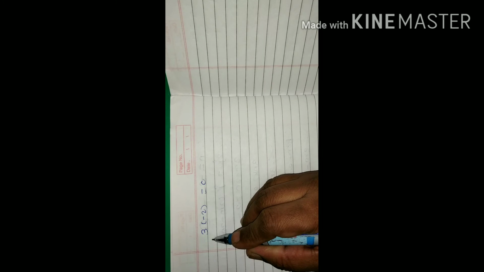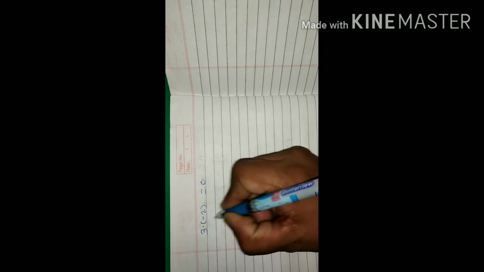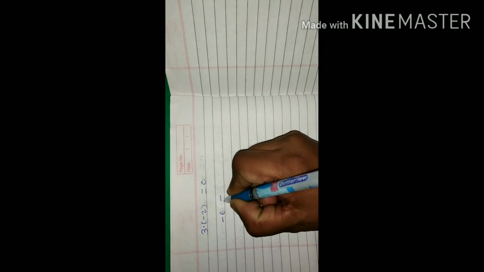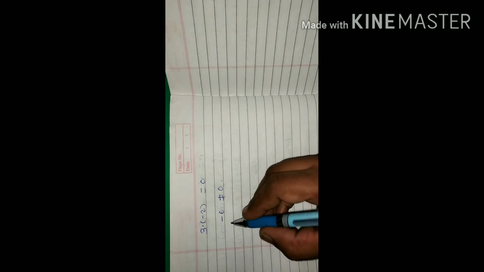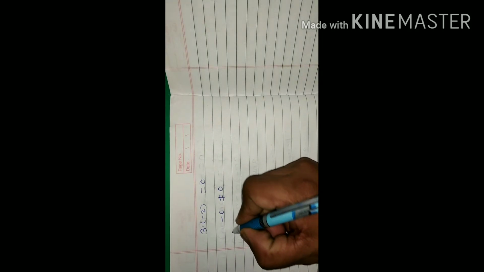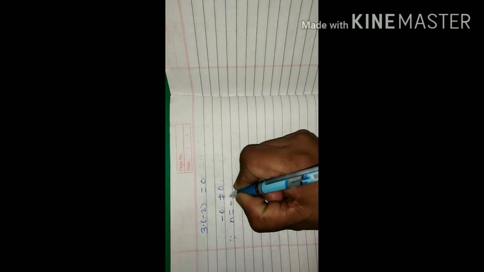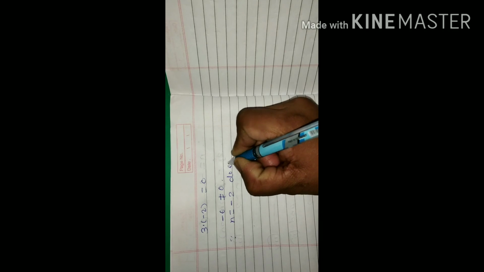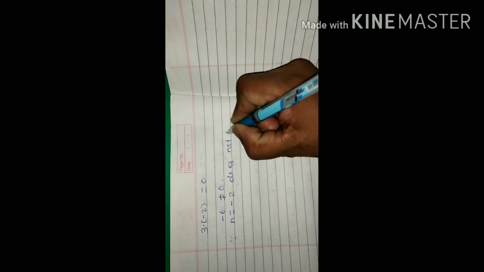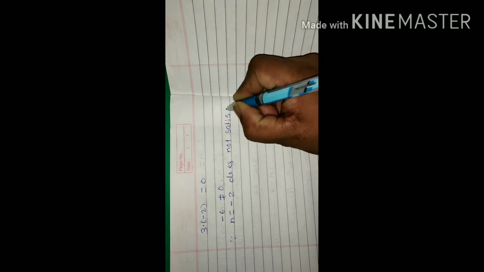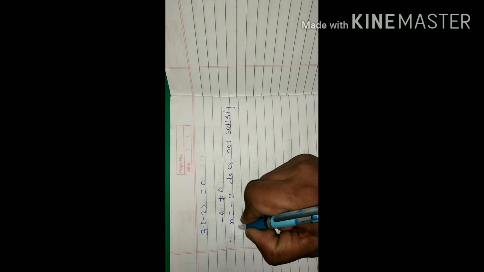But the multiplication of 3 into minus 2, we get minus 6. That is not equal to 0. Therefore the value of n is equal to minus 2 does not satisfy equation number third.